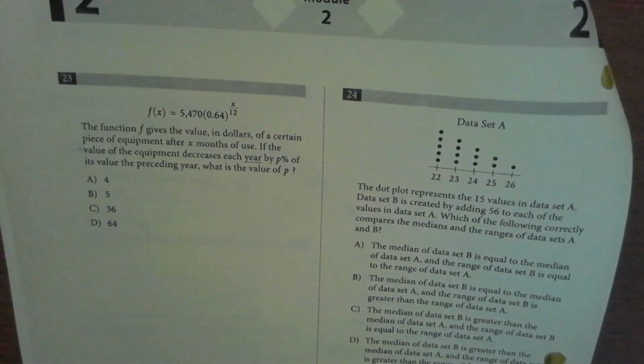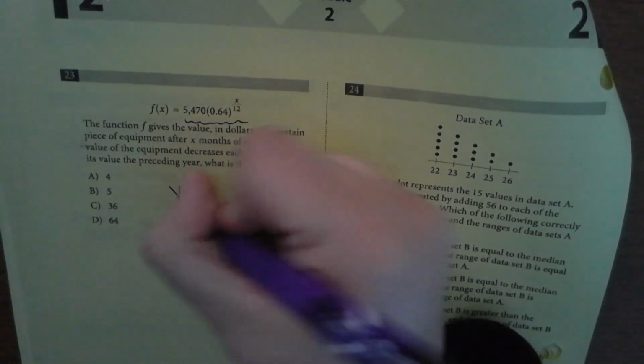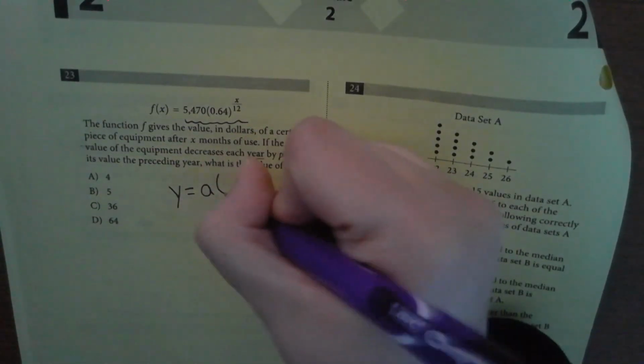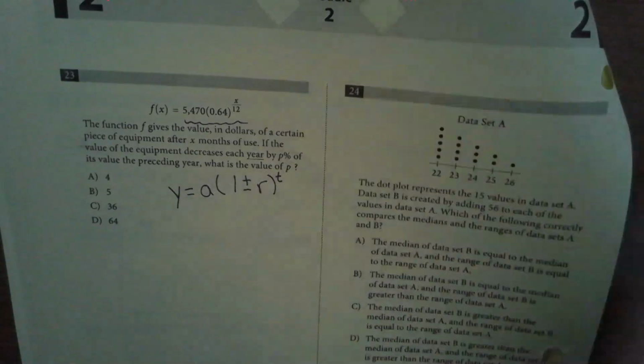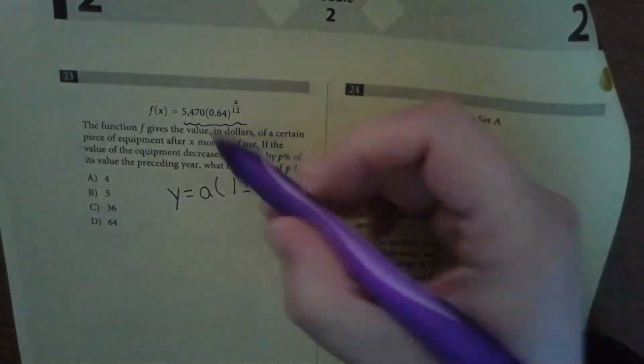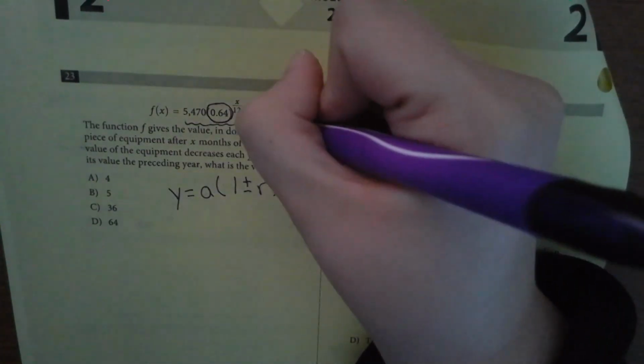Function f gives the value in dollars of a certain piece of equipment after x months of use. If the value of the equipment decreases each year by p% of its value the preceding year, what is the value of p? So when I see this one, I'm thinking about my interest formula. Y equals the initial amount times 1 plus or minus the rate, all raised to some amount of time. Inside those parentheses is 0.64.